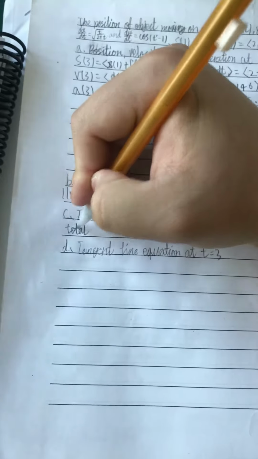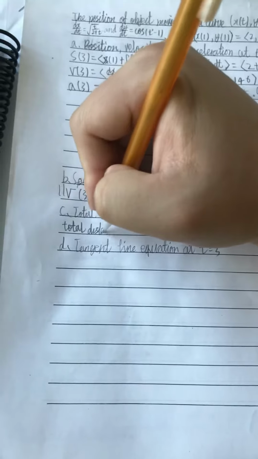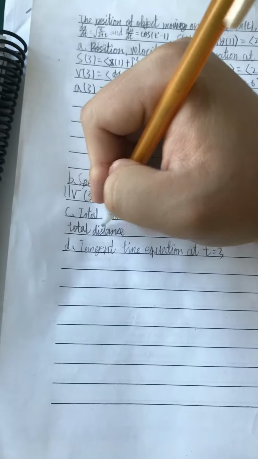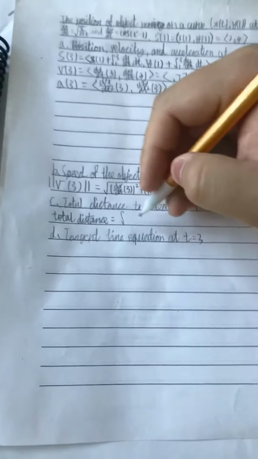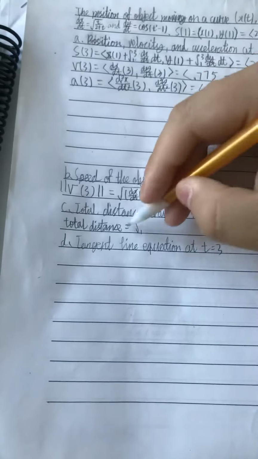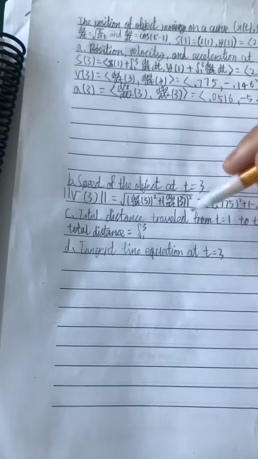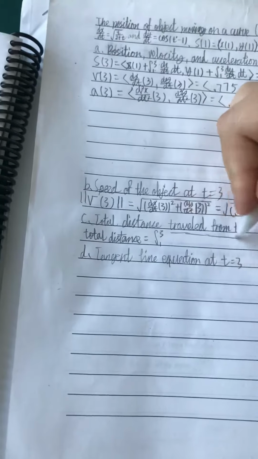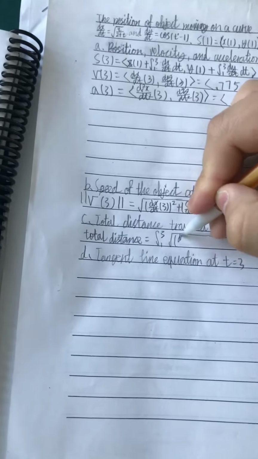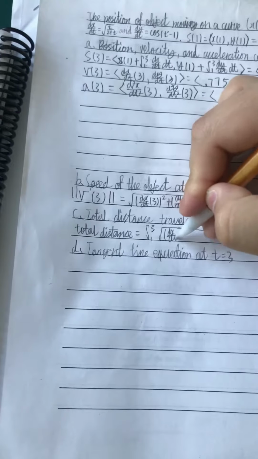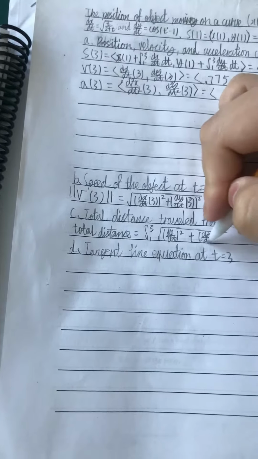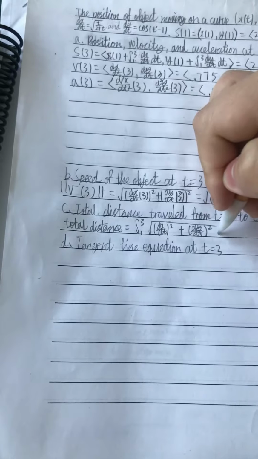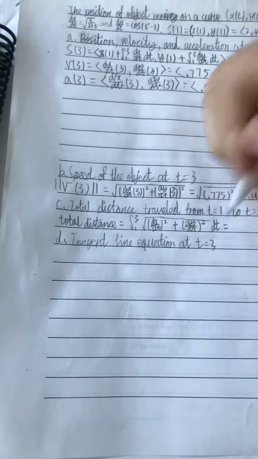Total distance is equal to the integral from the lower bound, time equals 1, to the upper bound, t equals 3, of the square root of (dx/dt) squared plus (dy/dt) squared with respect to time.